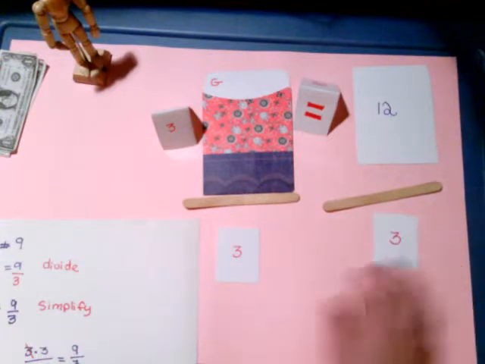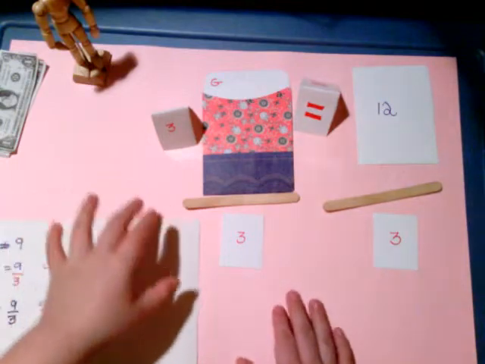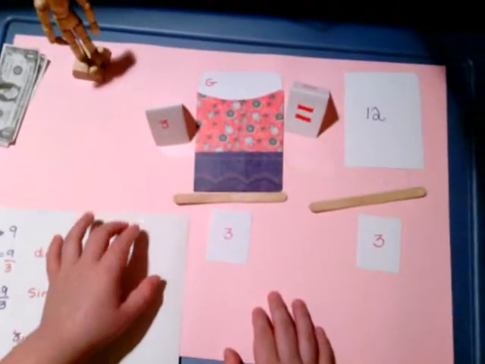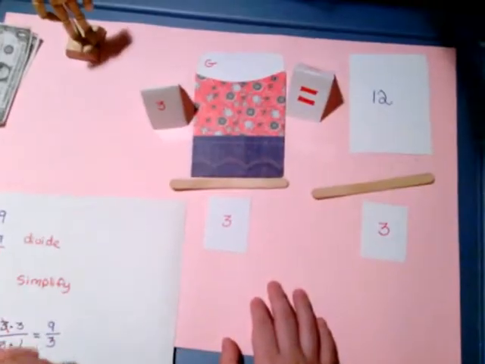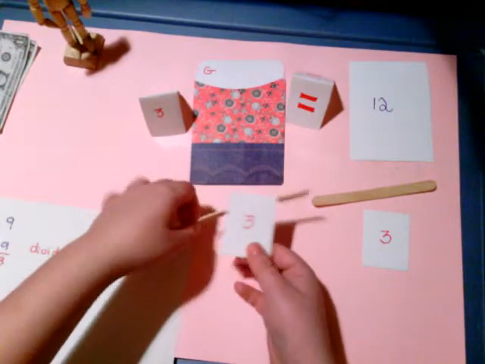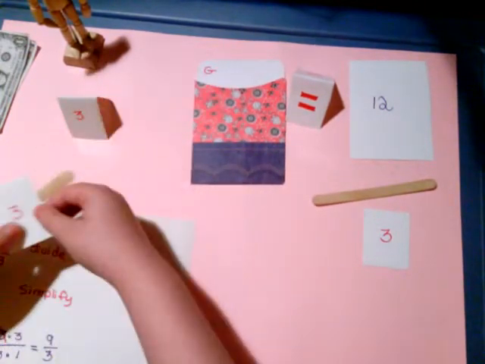So now we're dividing. So I see it's 3/3, 1 whole. Good. So I have to simplify, just take these away. Very good.